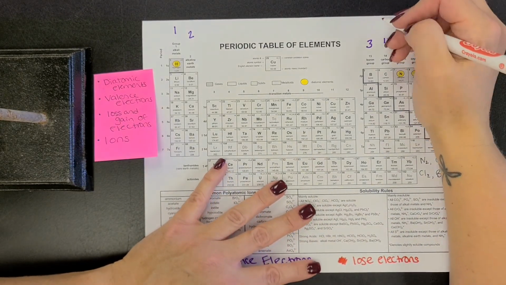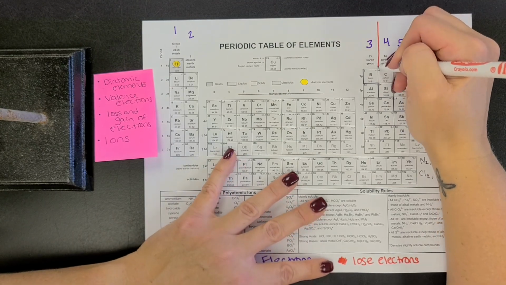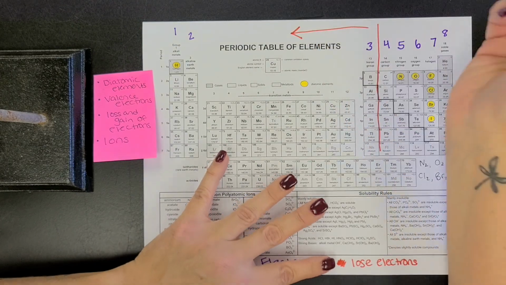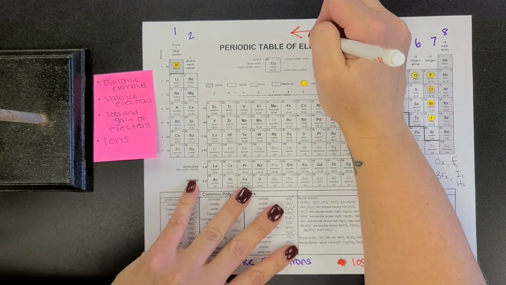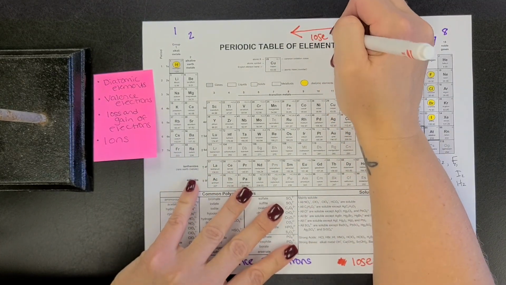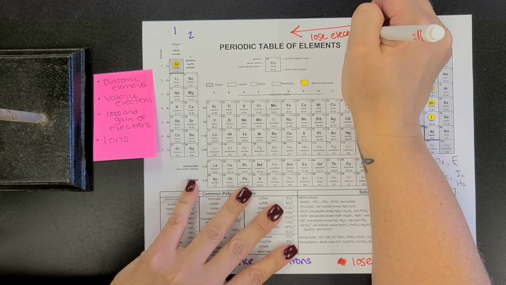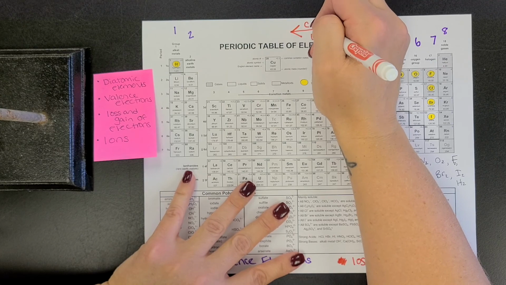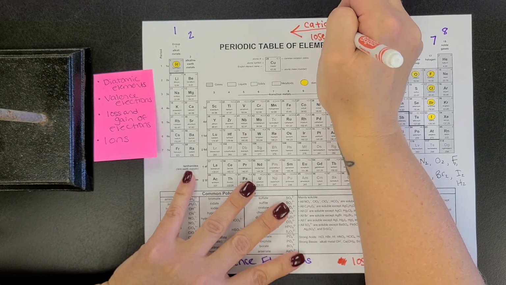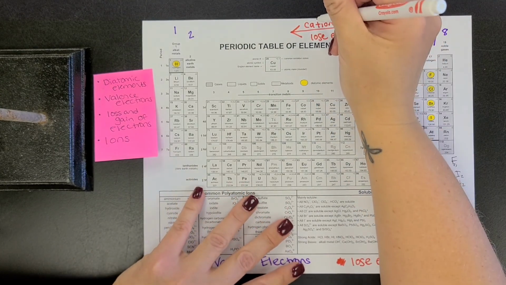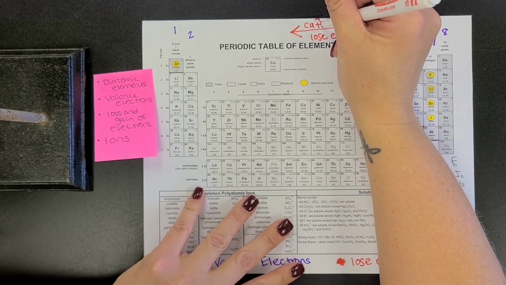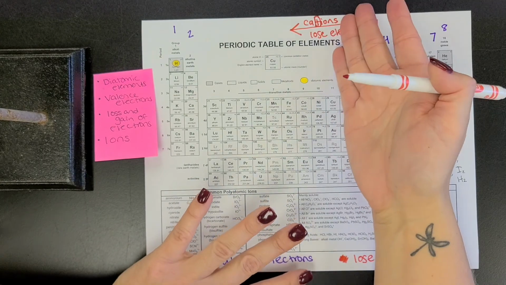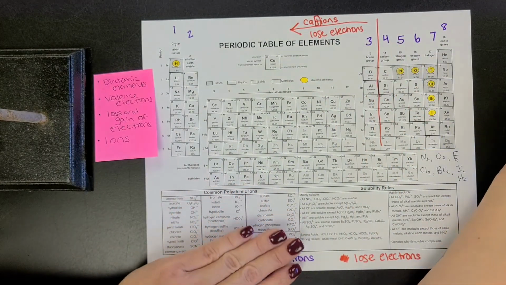So everything from group 14 over loses electrons. They become more positive, so they are called cations. There's a little T here that can help you remember that cations are positive.